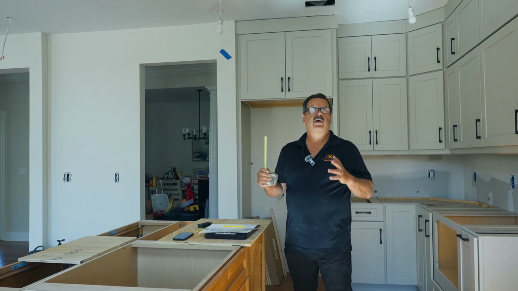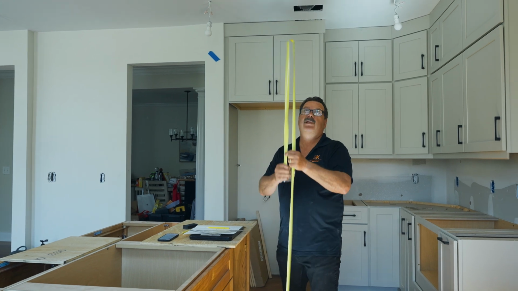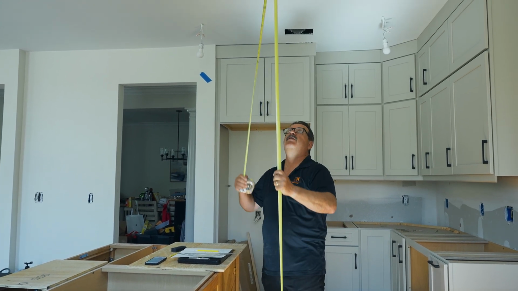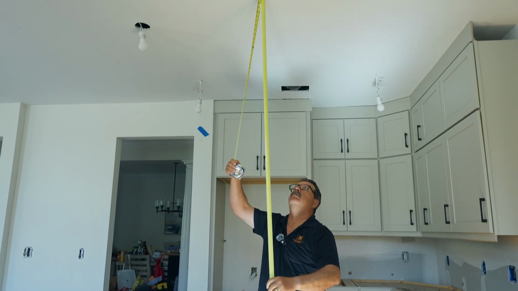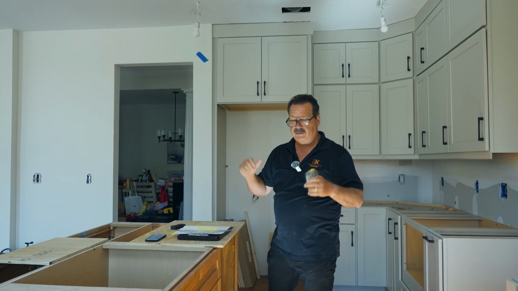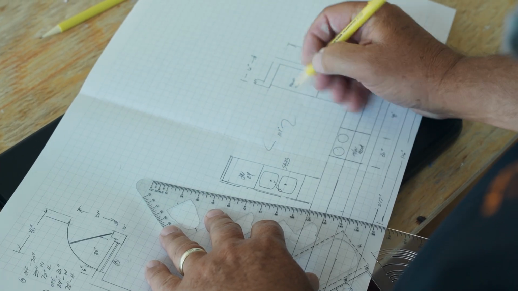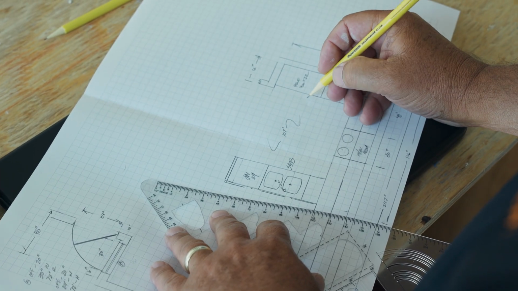Okay, one thing to remember is the ceiling height in a kitchen. That'll tell you how high your appliances and your cabinets and everything can go. This is 107. Also to help you out with your lighting layout. But generally I just make a note on the plans that the ceiling height is 107 inches.